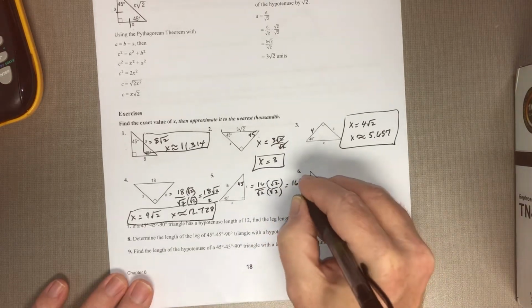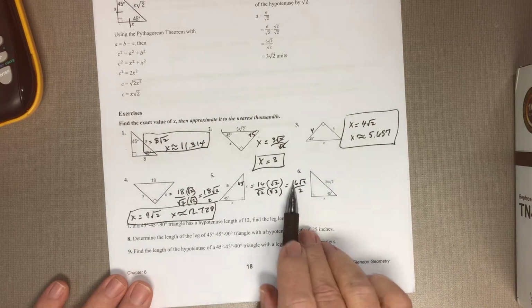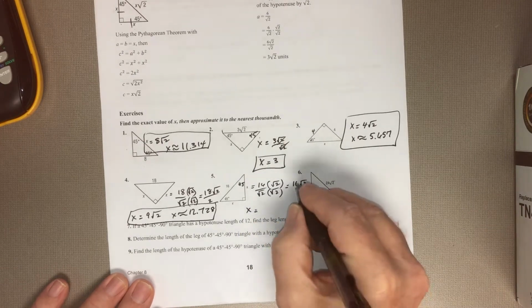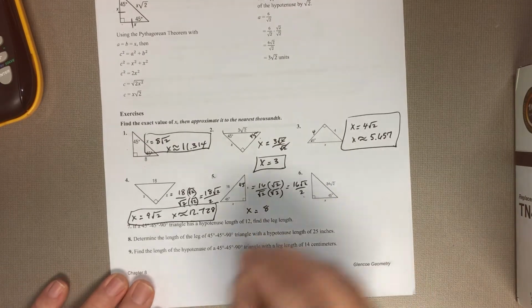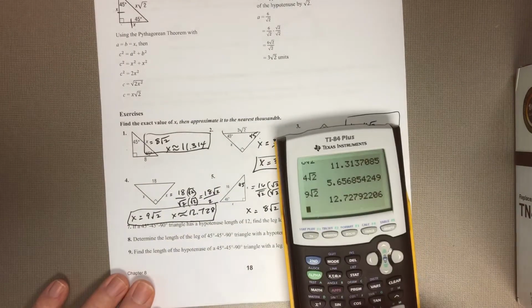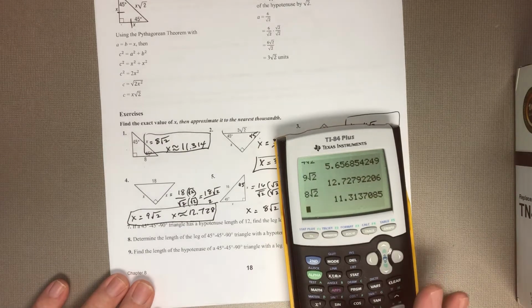Up top, you get 16 times square root of 2. Down below, you get 2. And then, of course, 16 is divisible by 2, and that means that x would be equal to 8 times the square root of 2. So 8 times the square root of 2 would be approximately 11.314.